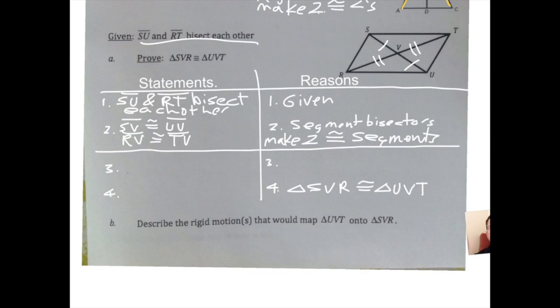Now, giving a peek at what I'm trying to prove, at the very top here, I'm trying to prove that there are two triangles that are congruent. So let me find them in the picture.